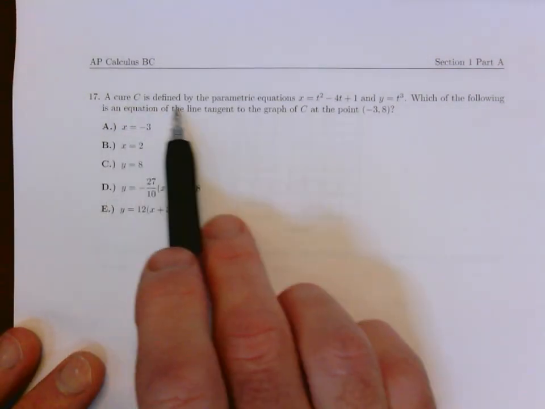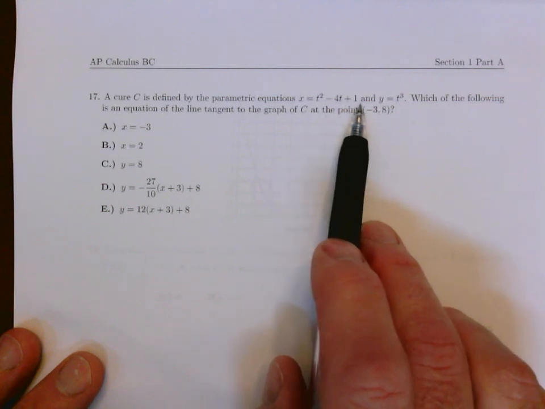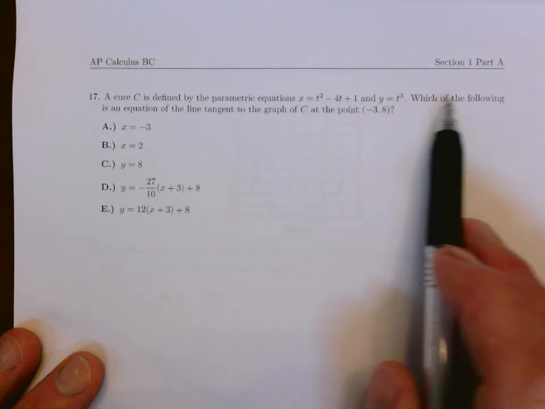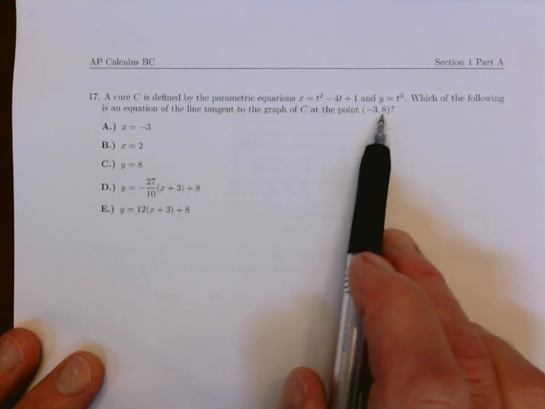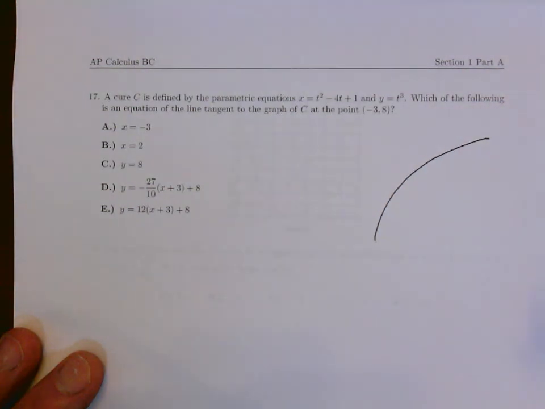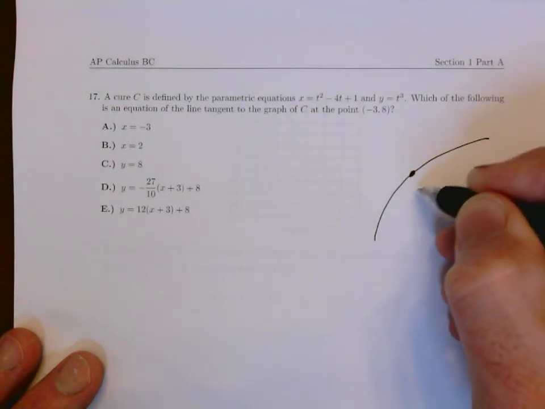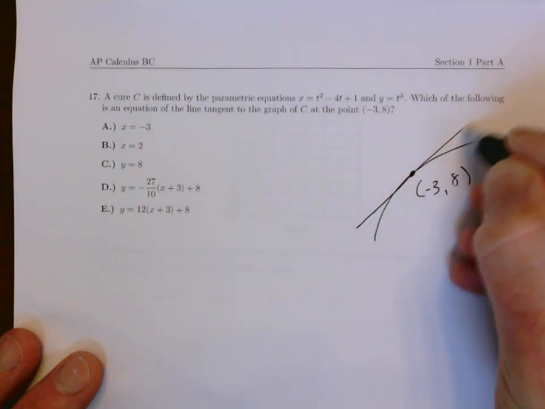A curve C is defined by the parametric equations x equal to t squared minus 4t plus 1 and y is equal to t cubed. Which of the following equations is the line tangent to the curve C at the point (-3, 8)? Once again, this is not what the curve looks like, but say the curve looked like this. This right here would be the point (-3, 8), and then you have the tangent line.